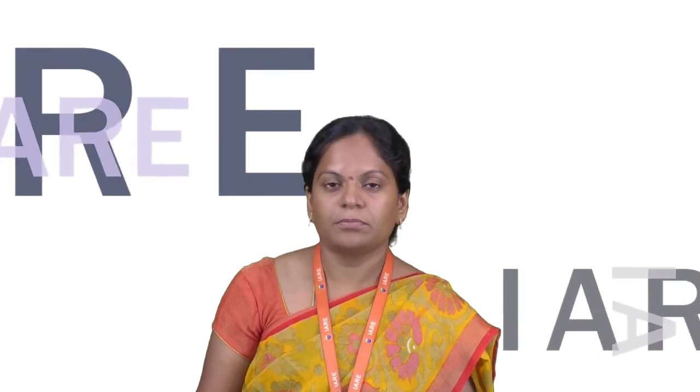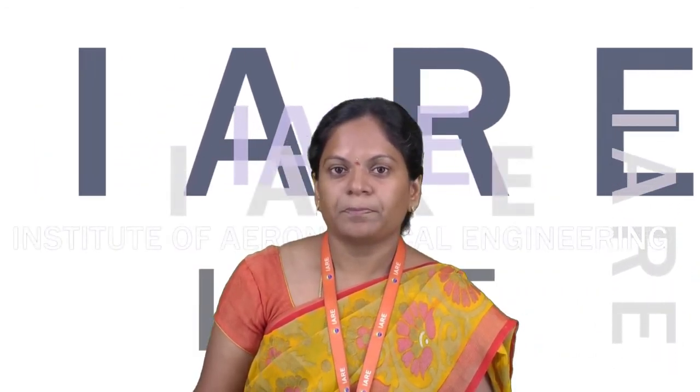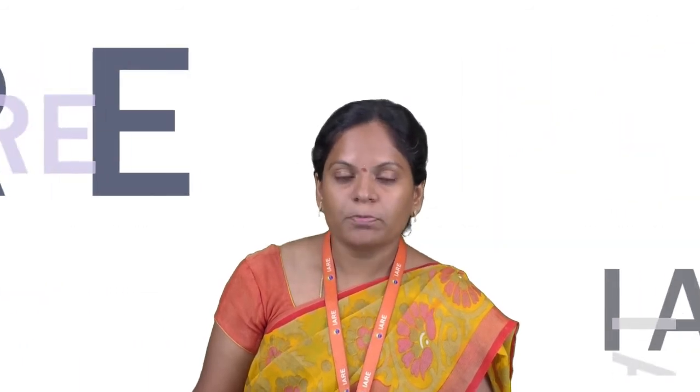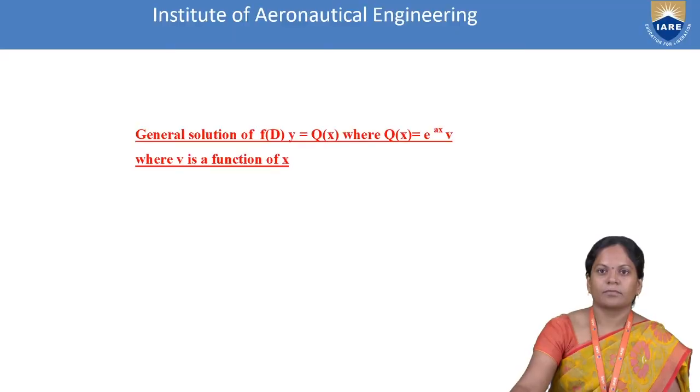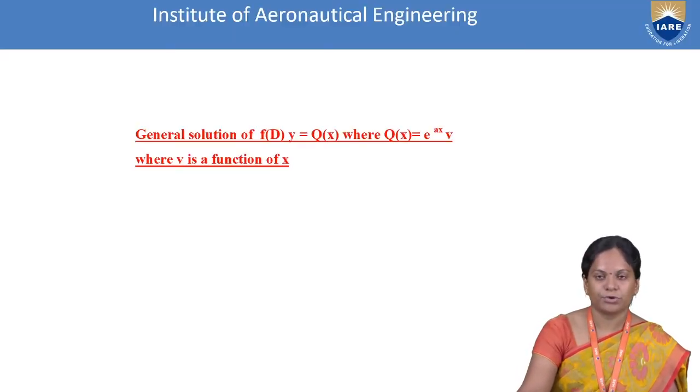Now today we are going to discuss the general solution of the differential equation where Q of x is a combination of an exponential into some other function. So here, the general solution of F of D into y equal to Q of x, where Q of x is e power ax into V, where V is a function of x.